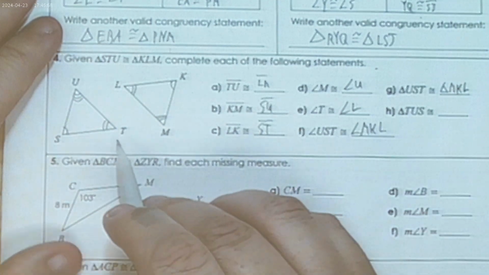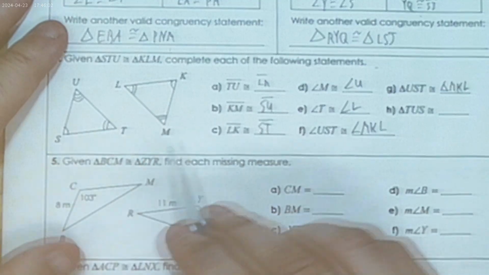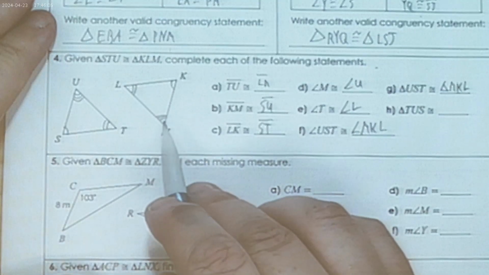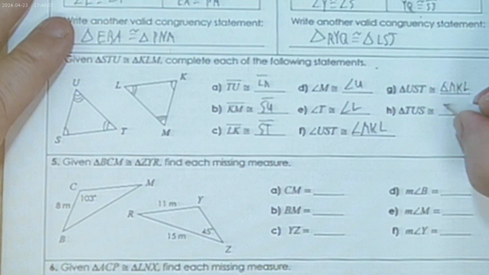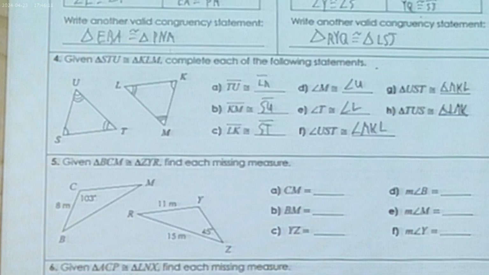Then triangle TUS is going reference angle 2 to 3 to 1, so that's LMK. So there we go. Could you have done all of those just looking at the similarity statements? It is entirely possible. Yes.